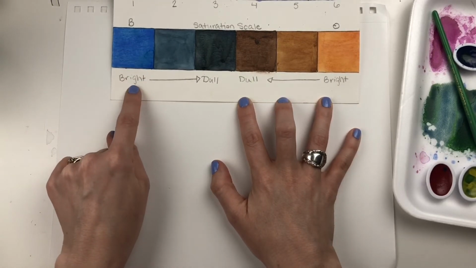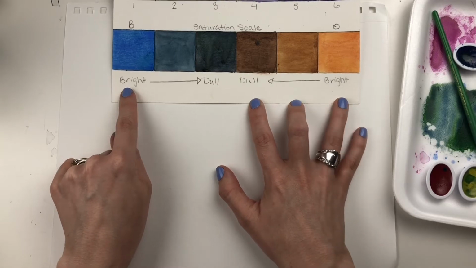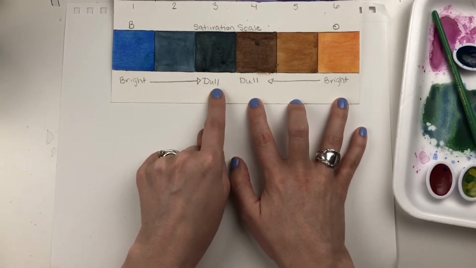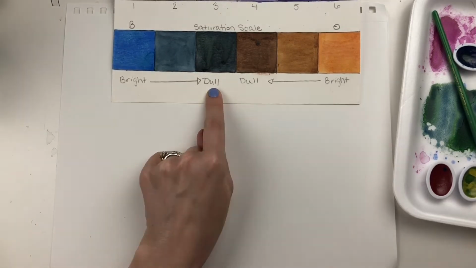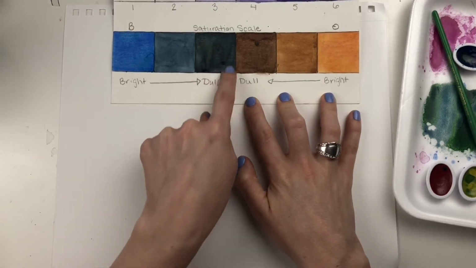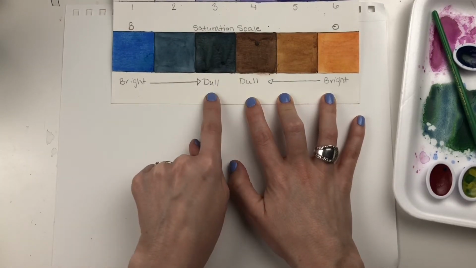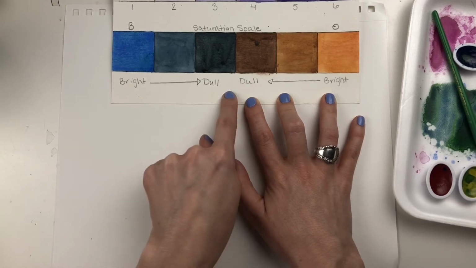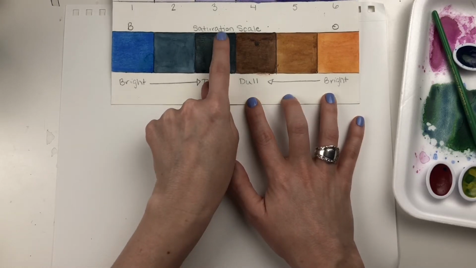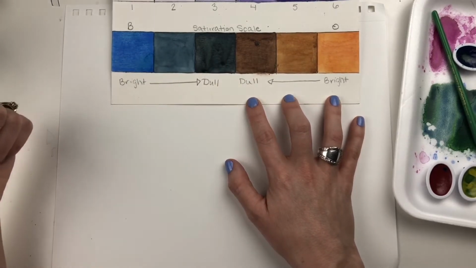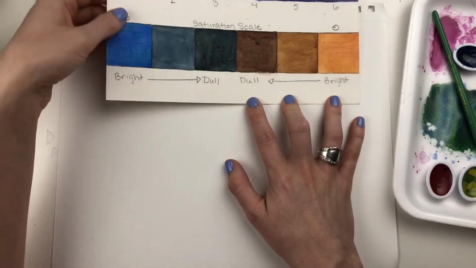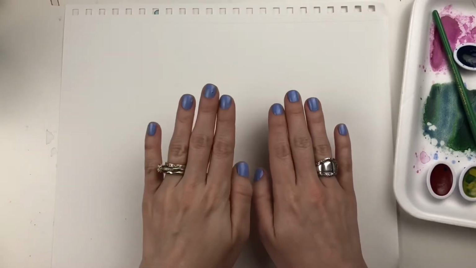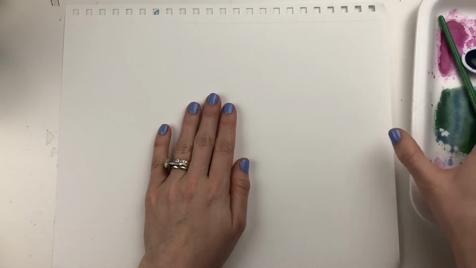That would be considered a saturated color, or it can become a really dull and dark color where a lot of the purity of the color has been sort of taken away or canceled out. So that bright to dull scale is going to be saturation, and we're going to practice mixing some of these colors today.